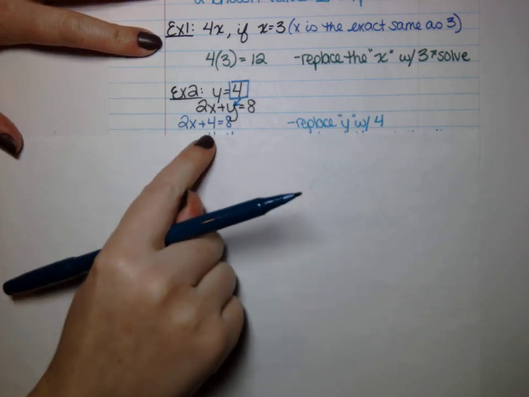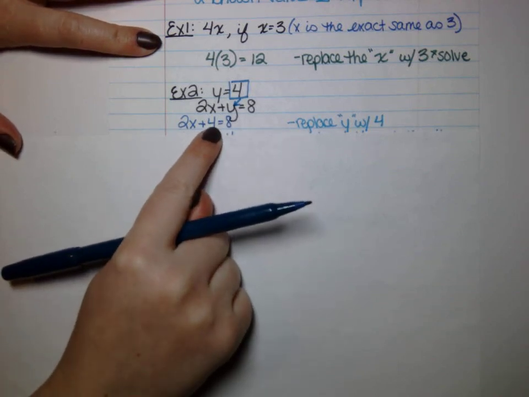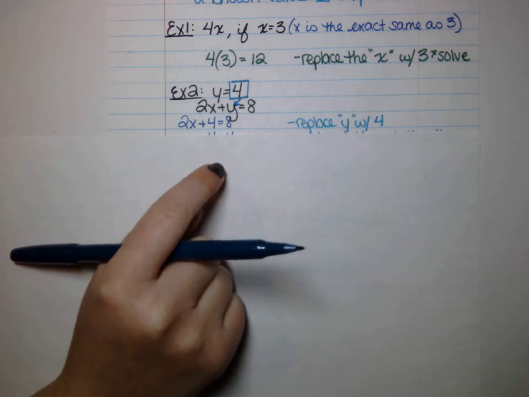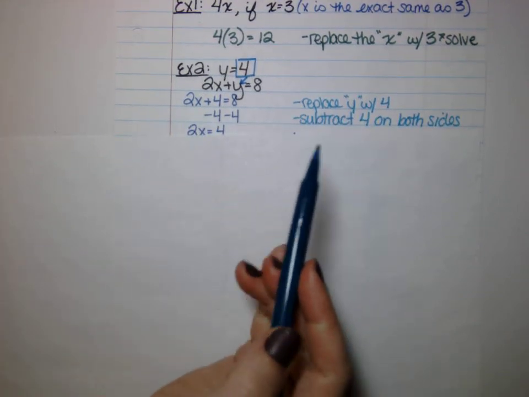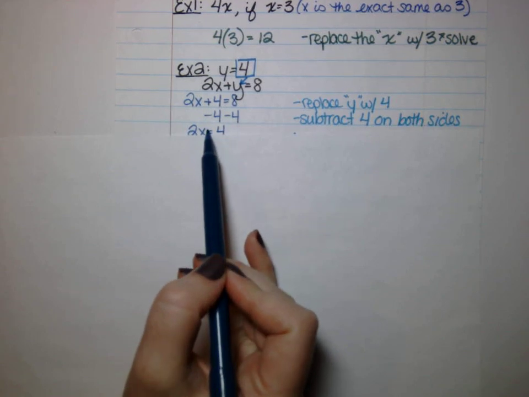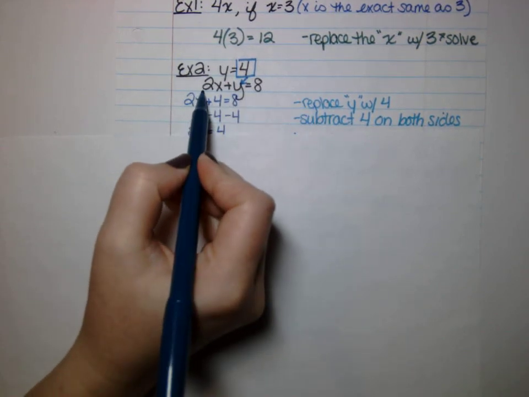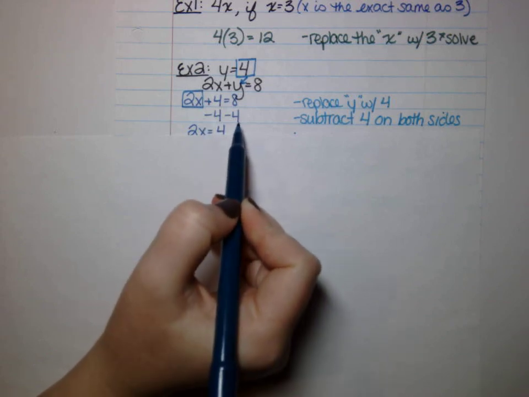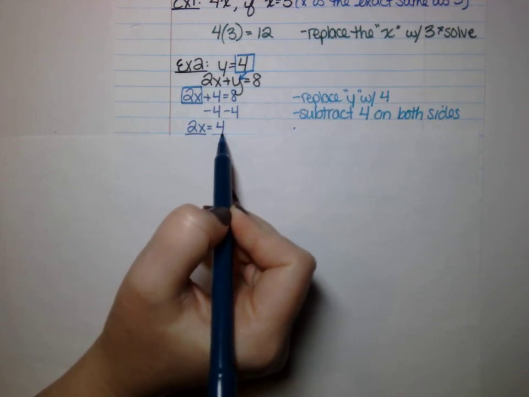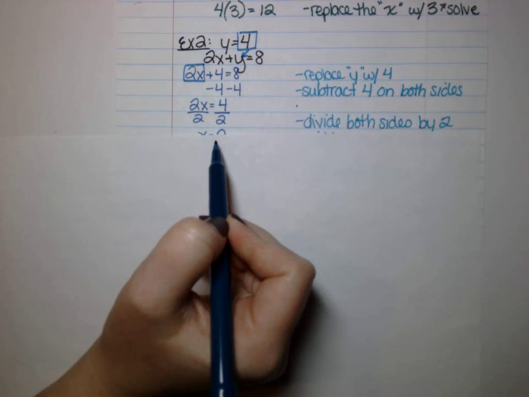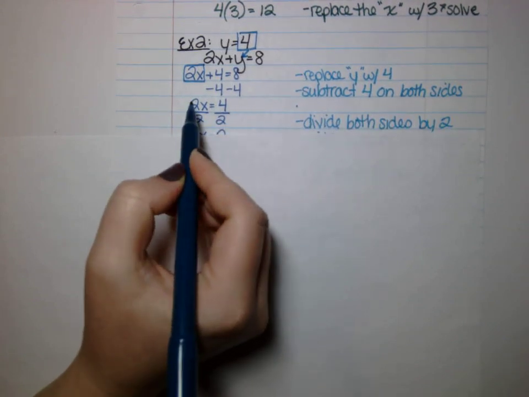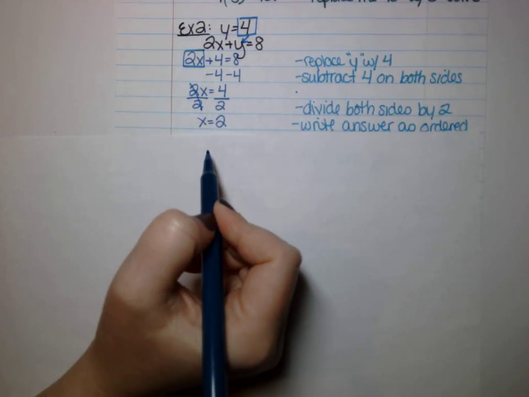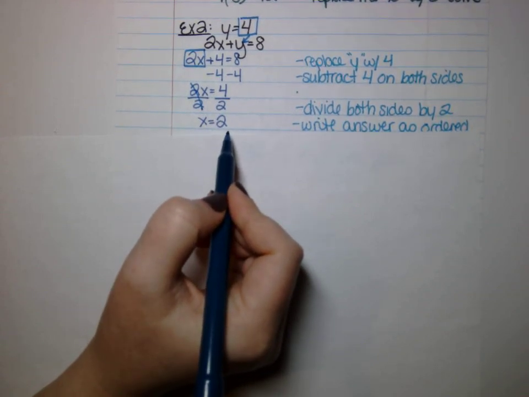So when I plug it in, I now have 2x plus 4 is equal to 8. So I'm going to solve for x. Again, if I want the 2x by itself, I'm going to have to subtract 4 from both sides, so I'm left with 2x is equal to 4, and then you would have to divide by 2 on both sides, because 2 divided by 2 is going to cancel, so it's going to give you x is equal to 2.